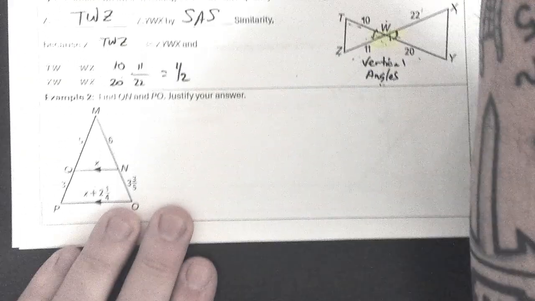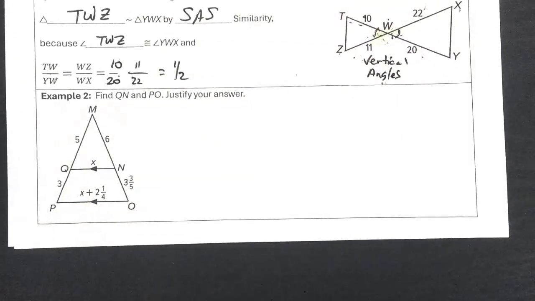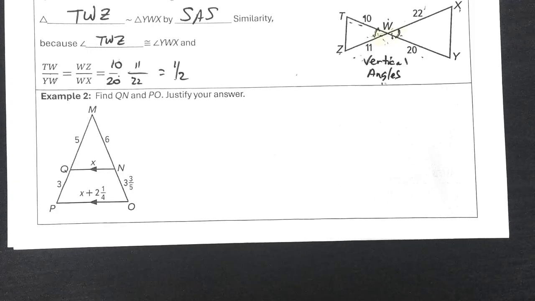All right. Oops, sorry for all the shaking. Blair Witch going on here. Let's go down to the bottom to example 2.